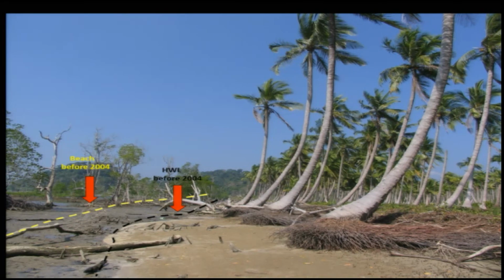2004. Mainly the water was reaching up to this point during the high tide, and now what we see is that the present high water line is up to this one. So, water is getting in, and hence this whole area is getting eroded. This is the present beach here, and always behind the beach towards the land you will find the development of the beach ridge.